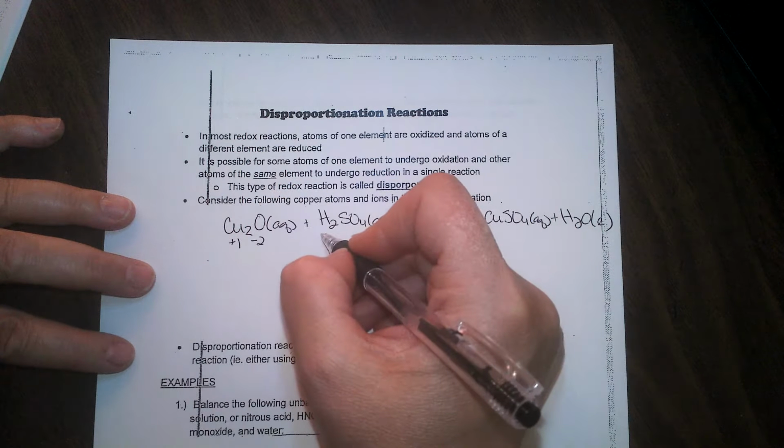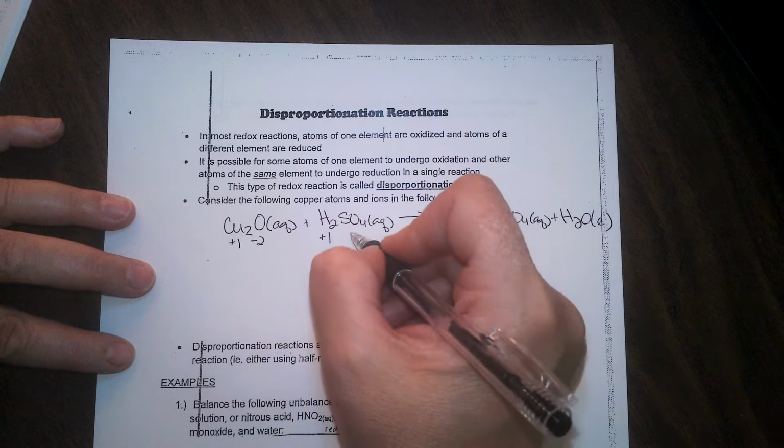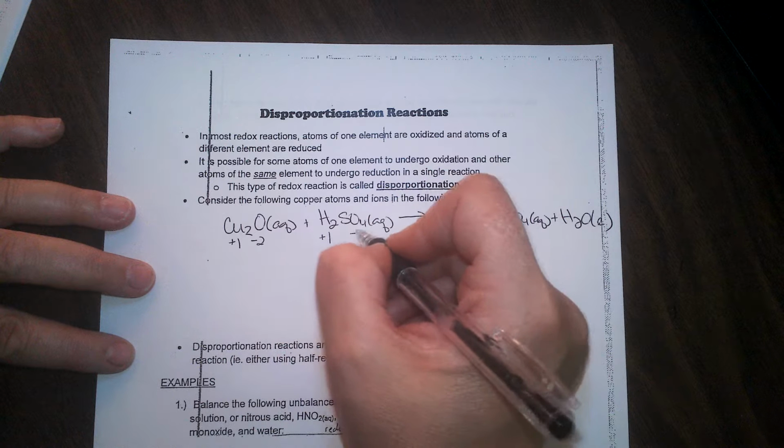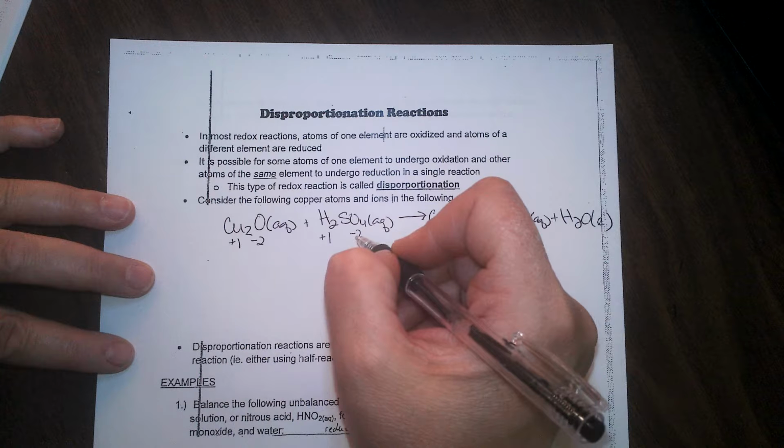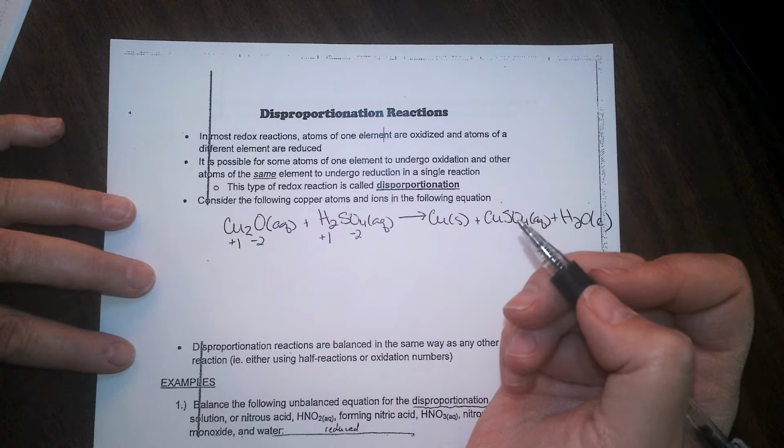Hydrogen here, +1. Oxygen, sulfur, SO4 right there, the sulfuric acid.